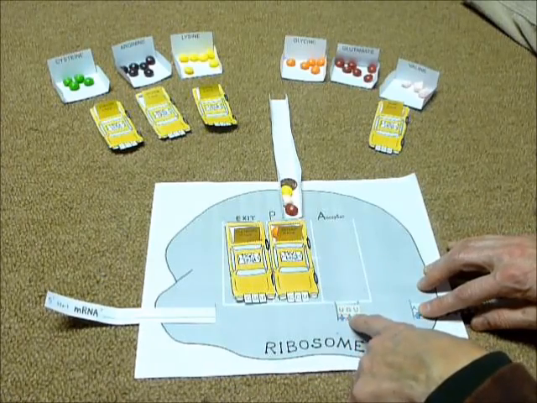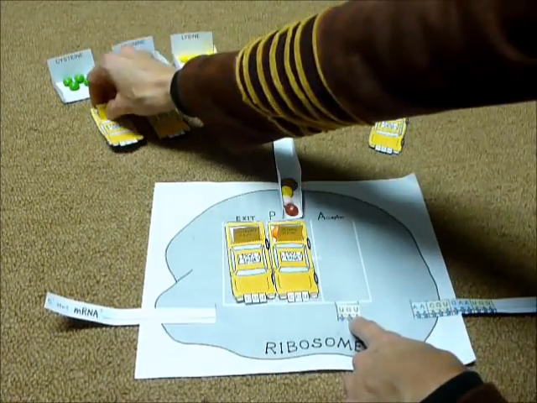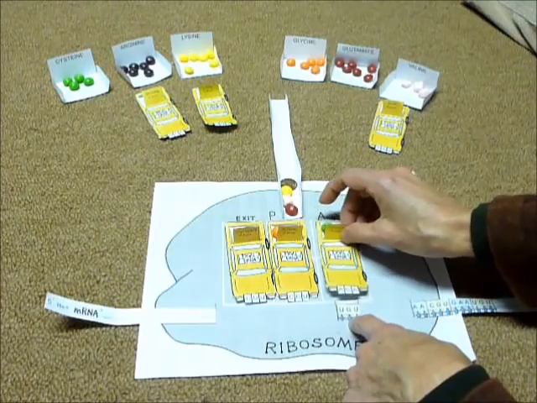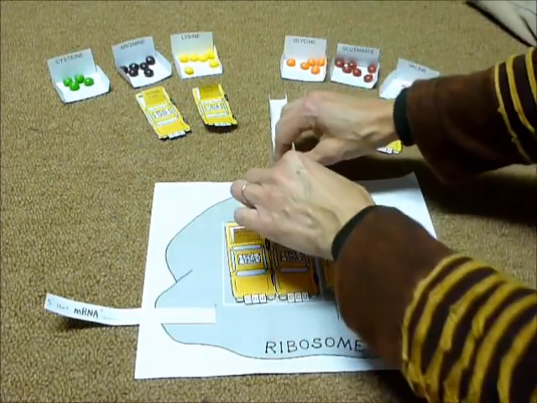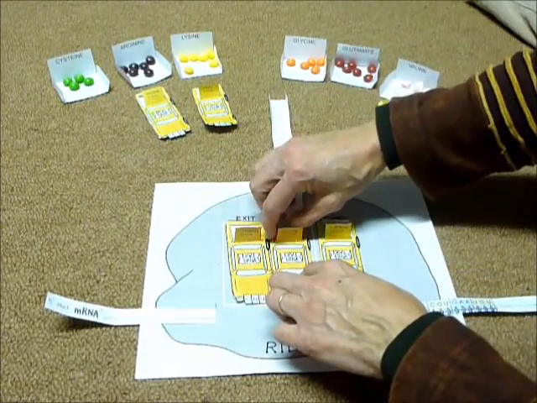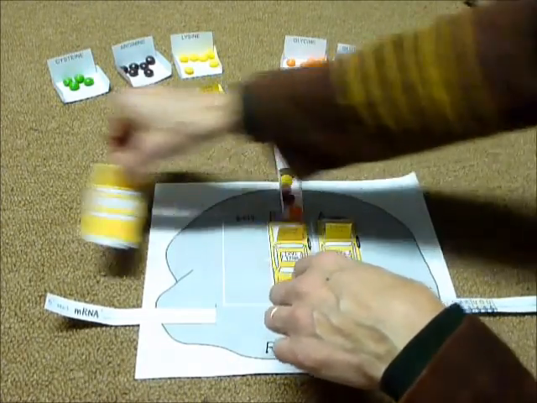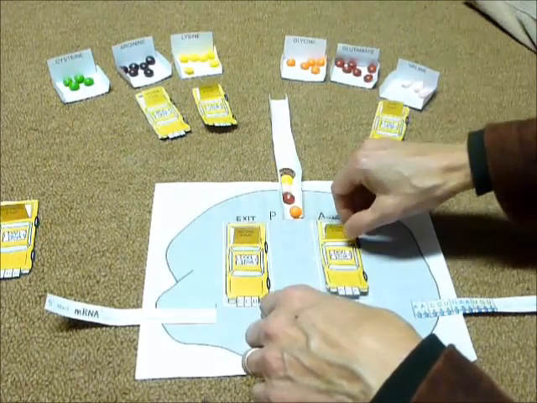UGU, that would be ACA, that would be cysteine. So bring cysteine over. Once you have, basically kind of wait till all three are there, then you can unload the trunk at the P site like that. This one escapes, this one slides over, and this one slides over.